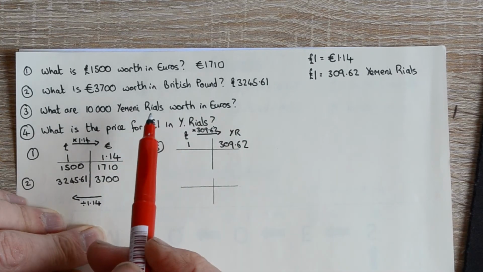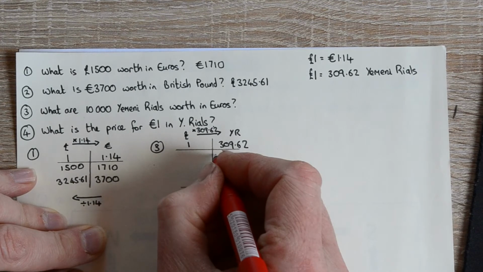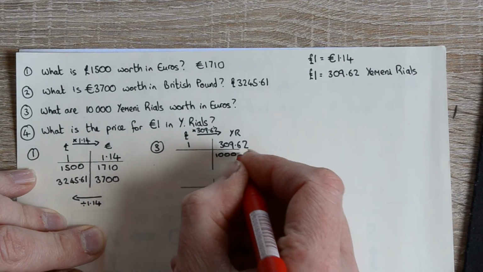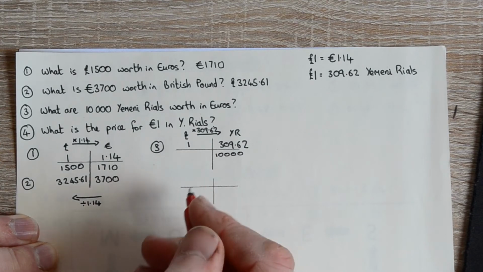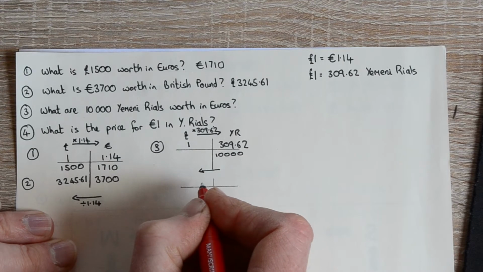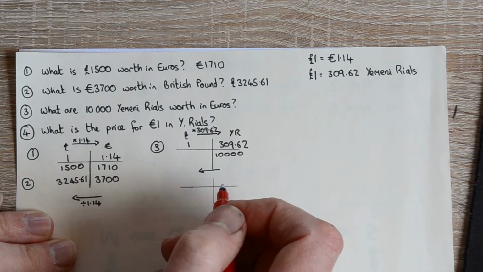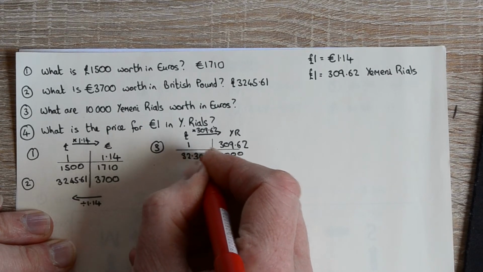What currency are we starting with? We're starting with rials, so we'll put the 10,000 on this side. To get back from here, it's clear we need to divide. We're going in the opposite direction, so we divide by 309.62, which gives us £32.30.